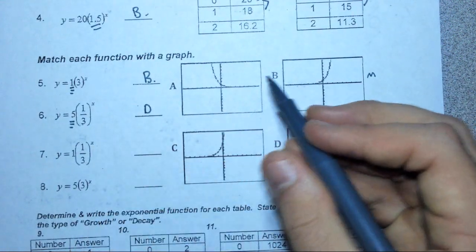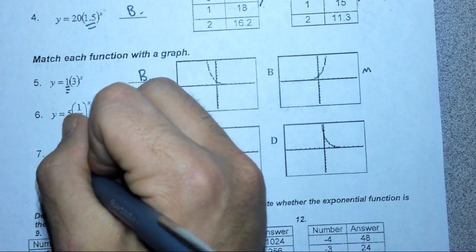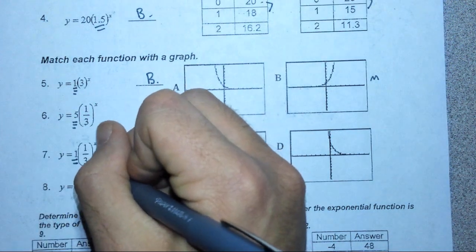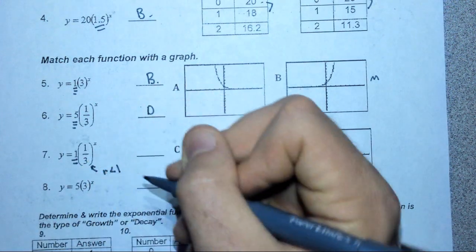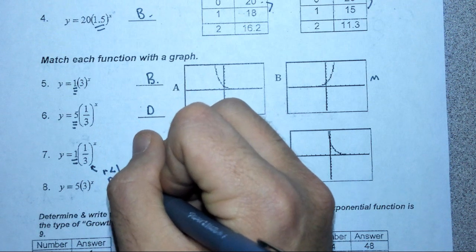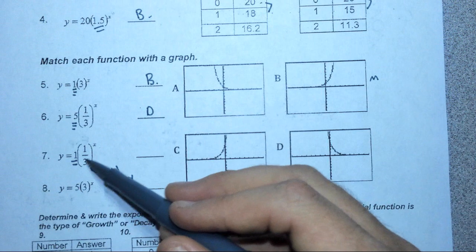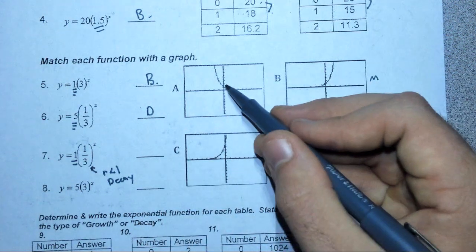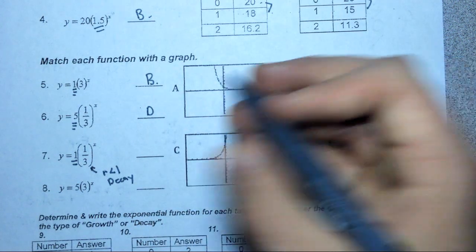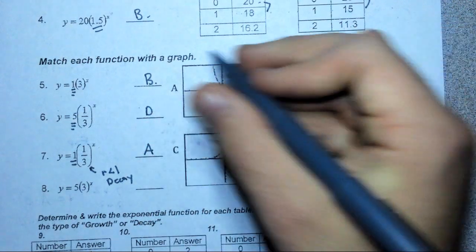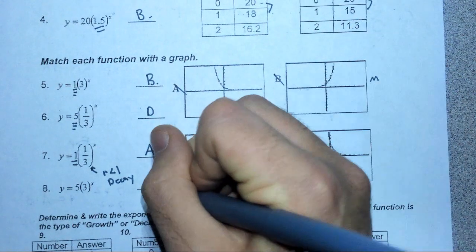Alright, next one starts at 1 and gets smaller. So this is my starting, and this is my rate. Because my rate is less than 1, I know it's decay. I'm just writing it out. This is what I've been saying this entire time. So it's less than 1, so I start at 1, I need to get smaller. Good, found it. And by process of elimination, I know that the last one is C.